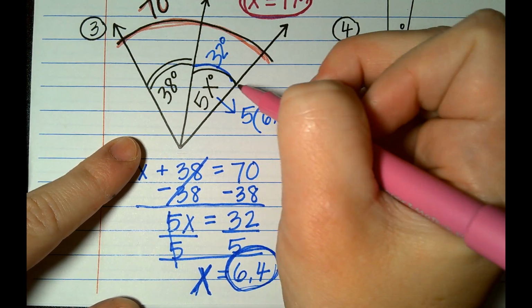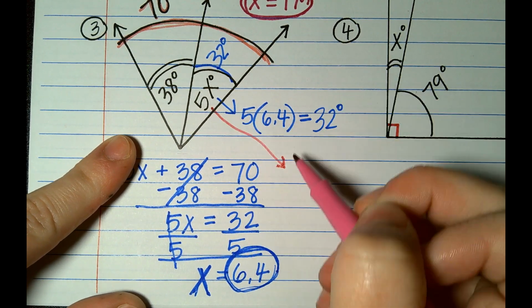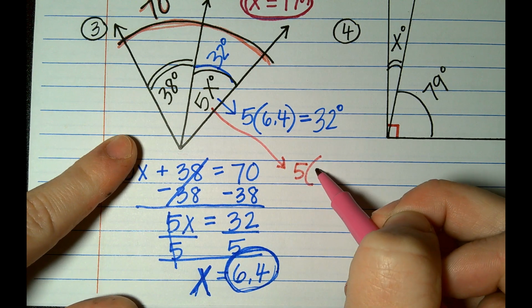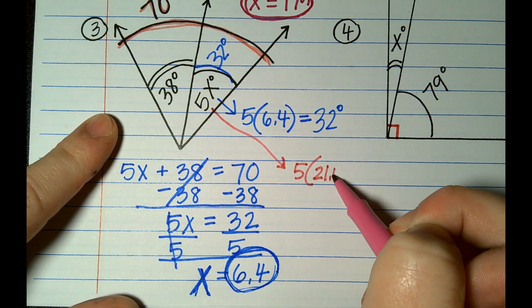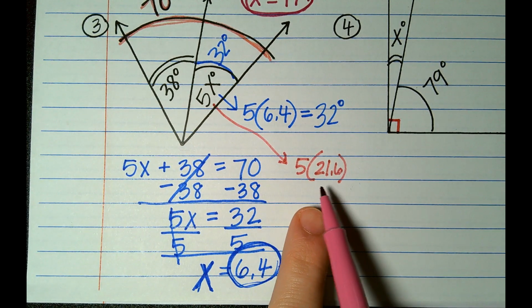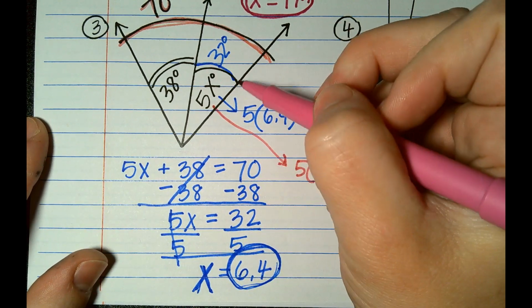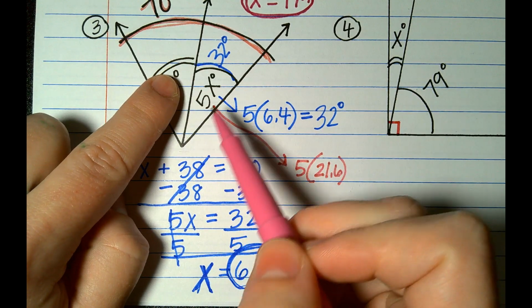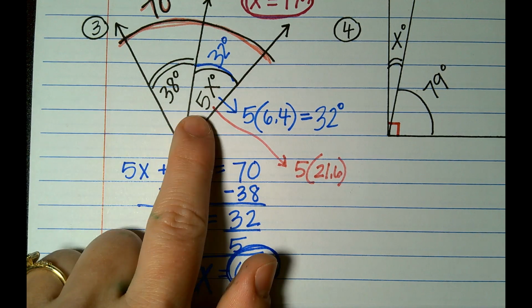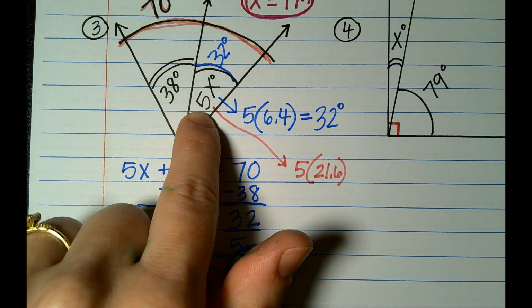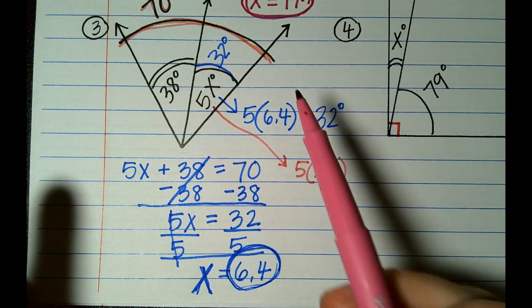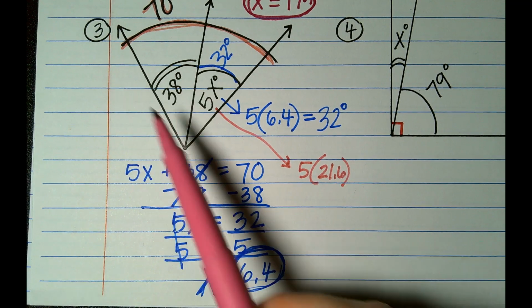If I plugged in 5 times 21.6, I'm going to get over 100 degrees for this angle. And we could look at the picture and say, does that make sense? Is this more than 100 degrees? No, it can't be, because it's smaller than 38.